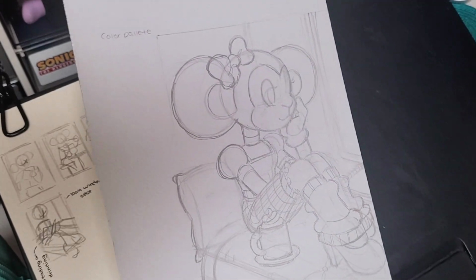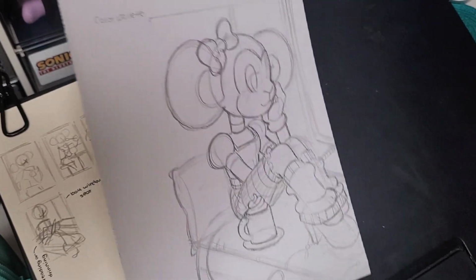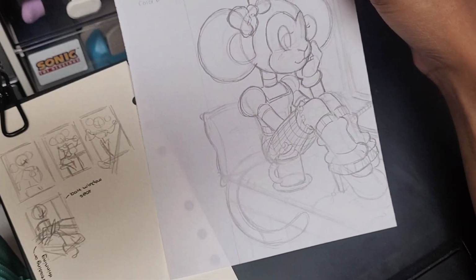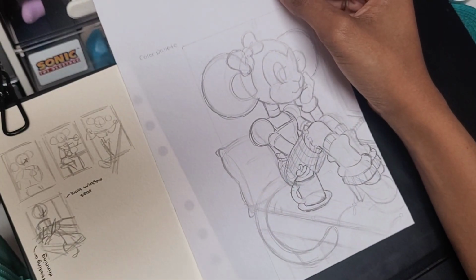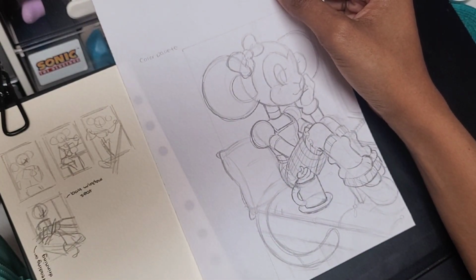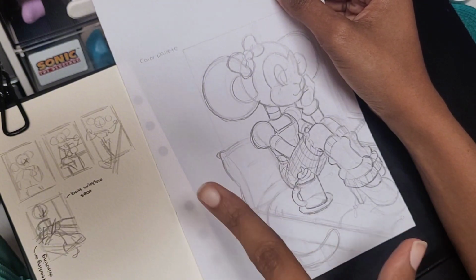Alright, so that's how it all came out. I really like her cute little outfit. It's very cozy chic, but clearly she posed for this picture. And you know what? She's an icon, and we love her for that.